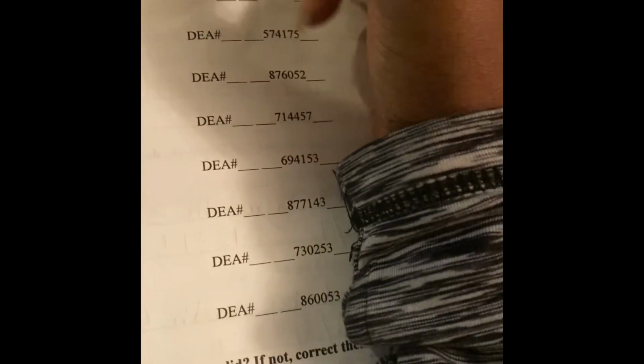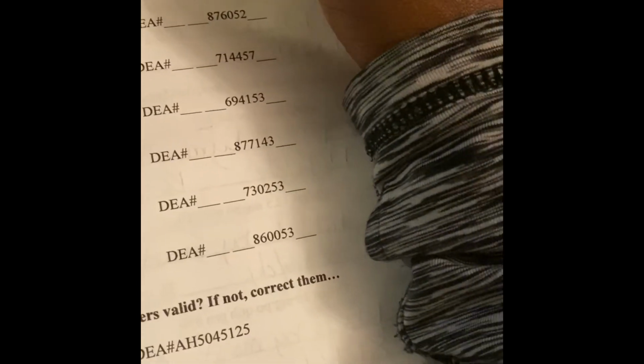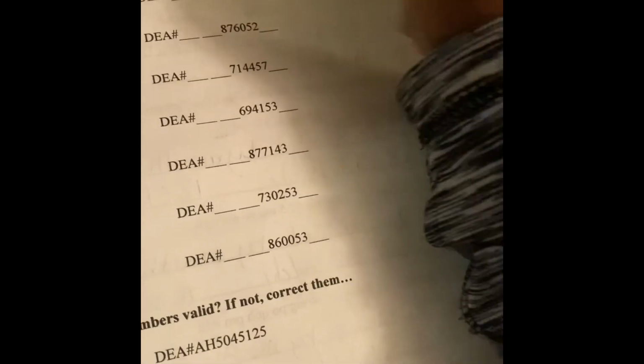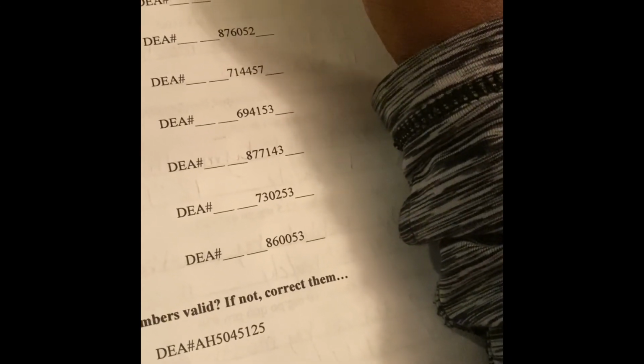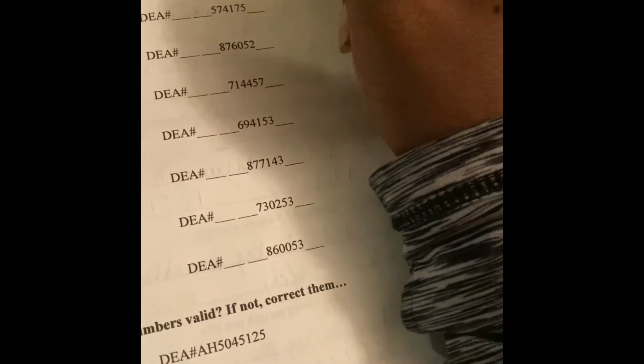Okay, so I'm going to put a side note right here that A or B is for medical doctors or doctors. C is for FNPs, nurse practitioners, or physician's assistants.